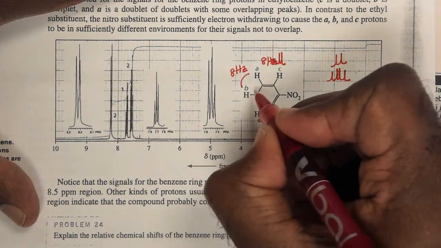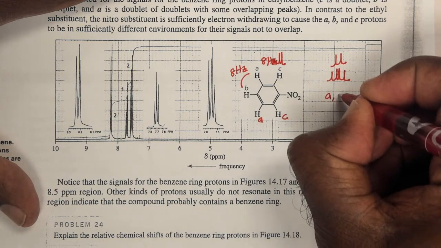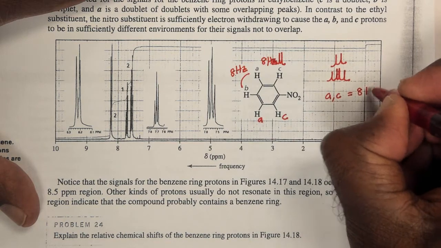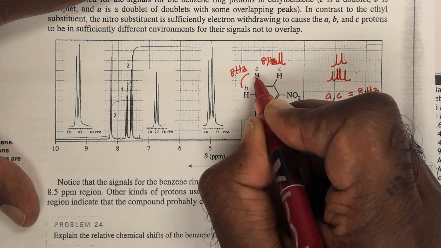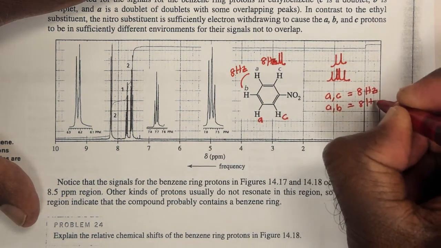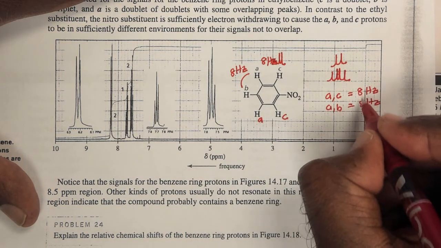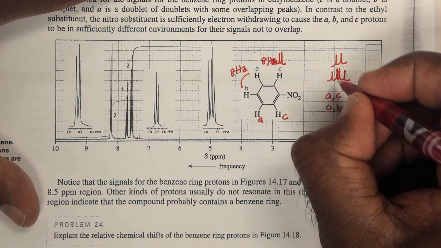But if they're ortho to each other, so this B and C, so A and C would have a coupling constant of 8 Hertz because they're ortho to each other. A and B would also have a coupling constant of about 8 Hertz because they're ortho to each other. Alright? And because they have similar coupling constants, these two lines now coalesce.